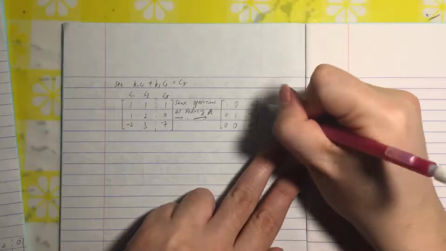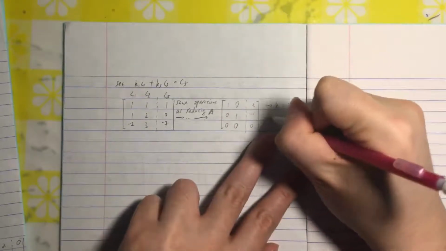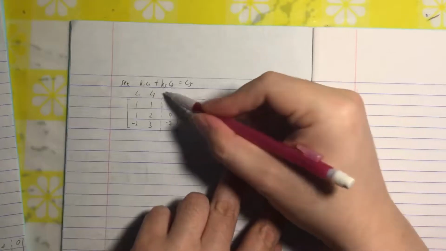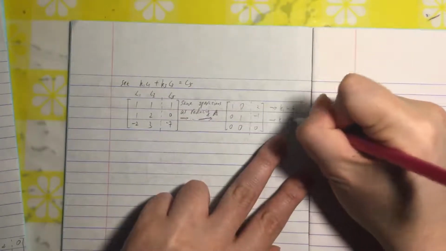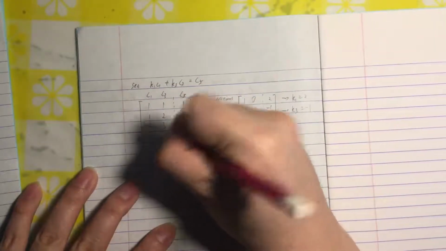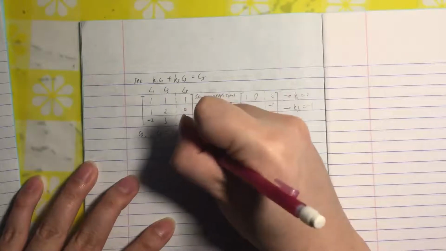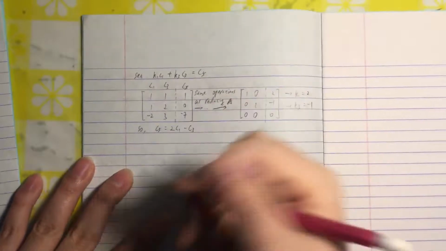Based on this matrix, we can see that K1 equals 2, and the second scalar, K3, equals negative 1. So C5 can be written as 2 times C1 minus 1 times C3. Here I write C5 as a linear combination of C1 and C3.